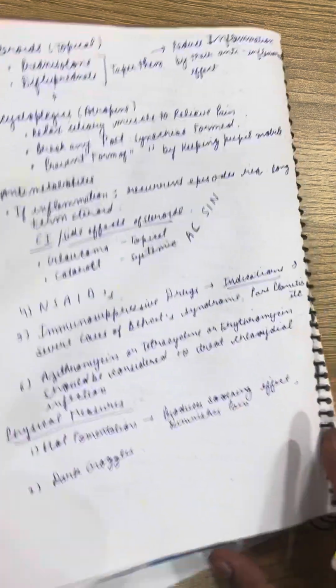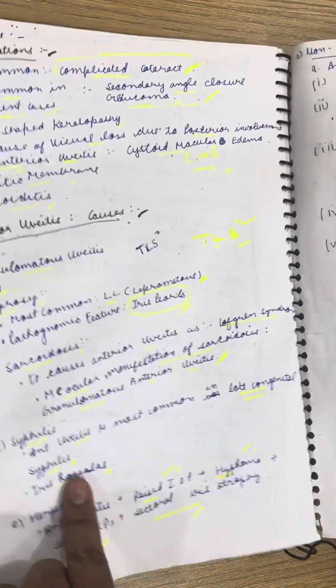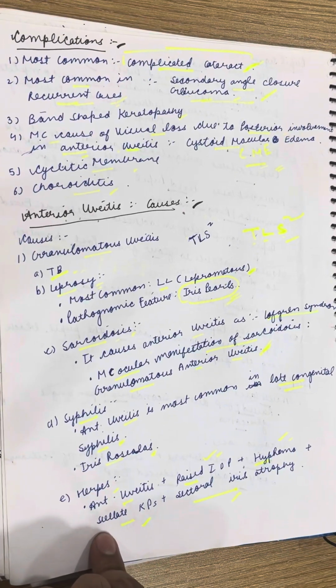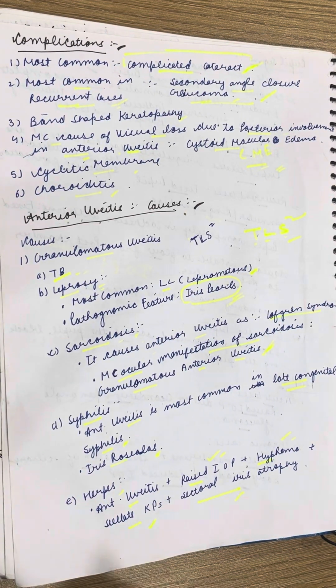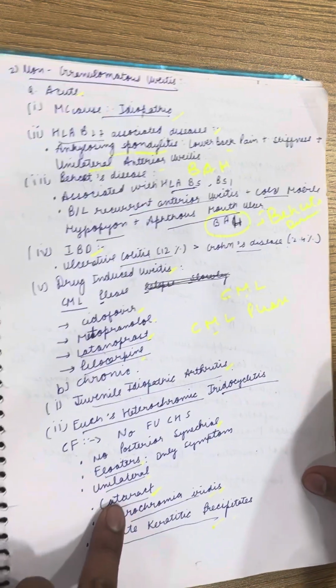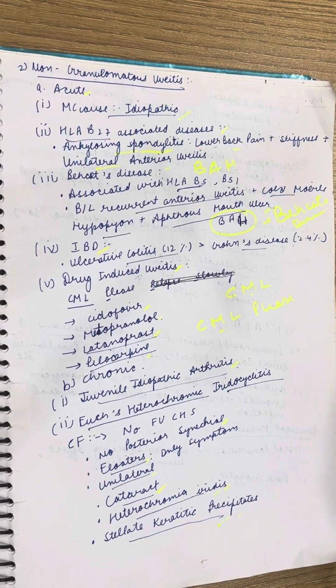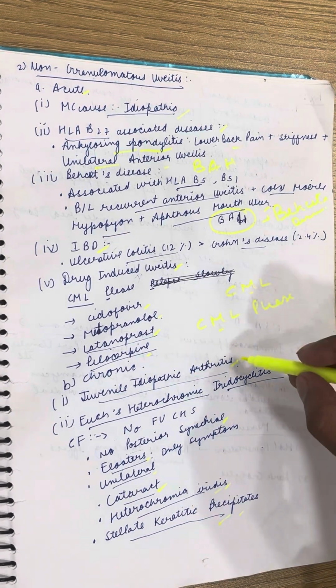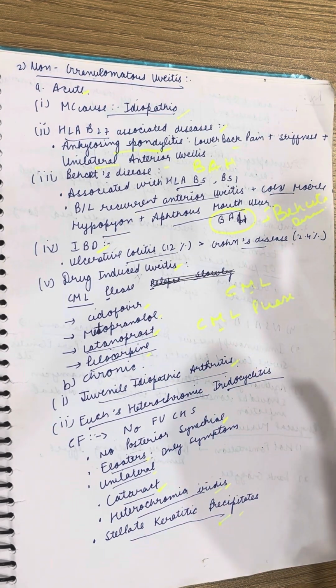So let's summarize the causes. The causes are granulomatous and non-granulomatous causes. Granulomatous causes can be remembered by TLS squared: TB, leprosy, sarcoidosis, syphilis, and herpes. The non-granulomatous uveitis causes can be divided into acute and chronic. The acute causes are idiopathic, HLA-B27 associated diseases, Behçet's disease, which can be remembered by BAH, and IBD, and drug-induced uveitis, which can be remembered by CML, please. And then the chronic causes are juvenile idiopathic arthritis and Fuchs heterochromic iridocyclitis, which can be remembered by NO FUCHS.